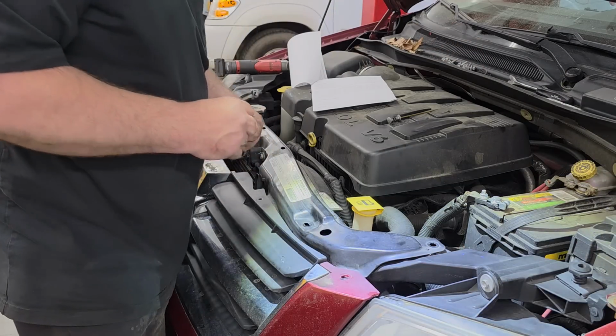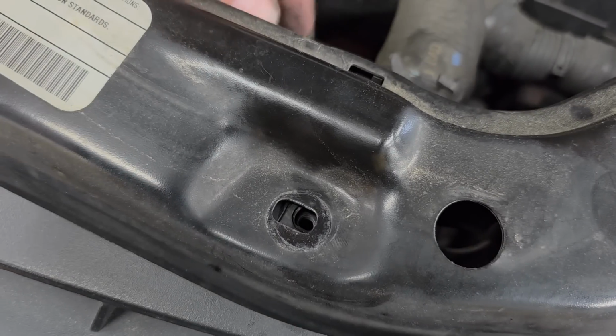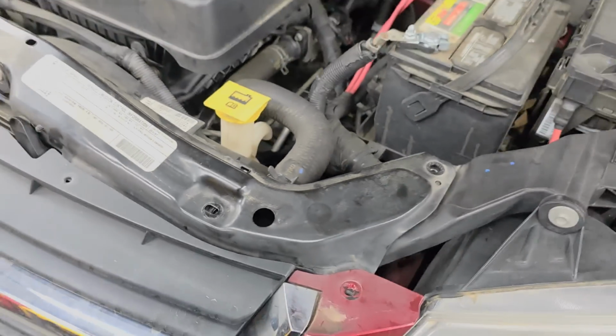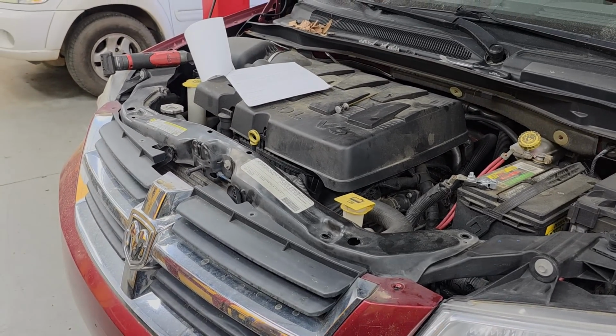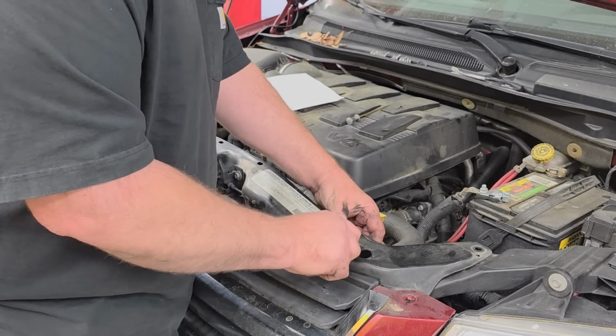Now the first things I would catch are these two, because these two are the upper radiator supports. See how it moves when I move the radiator? So I would catch these two first, one on each side, to make sure that everything is lining up.